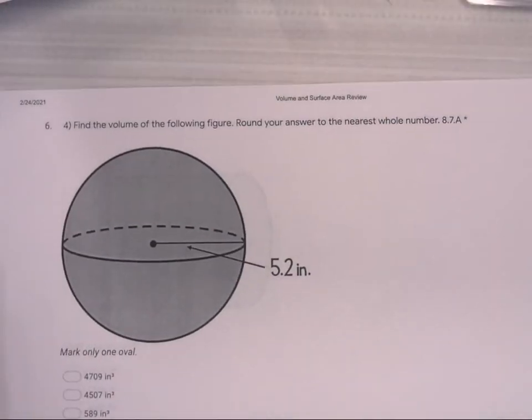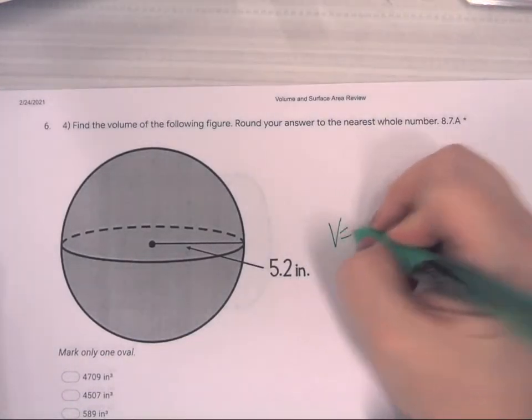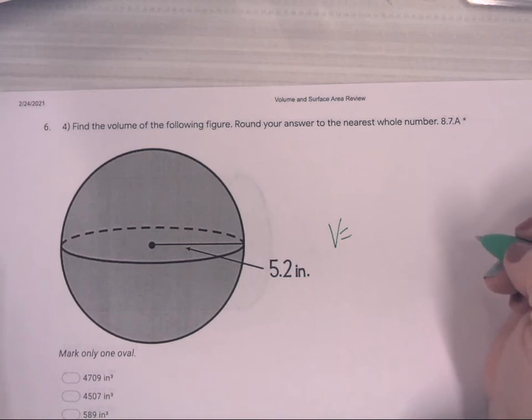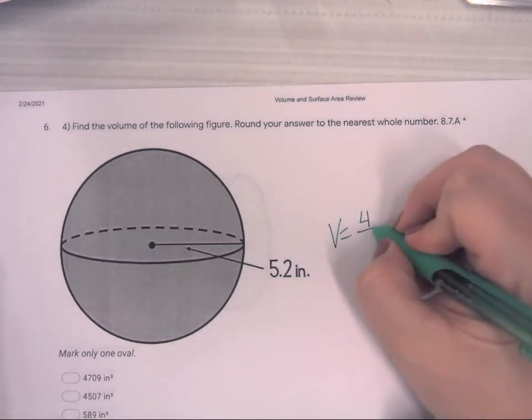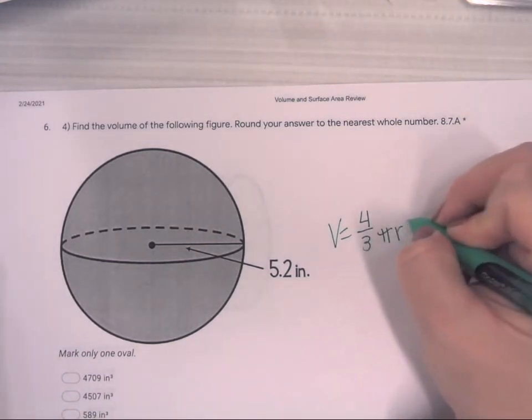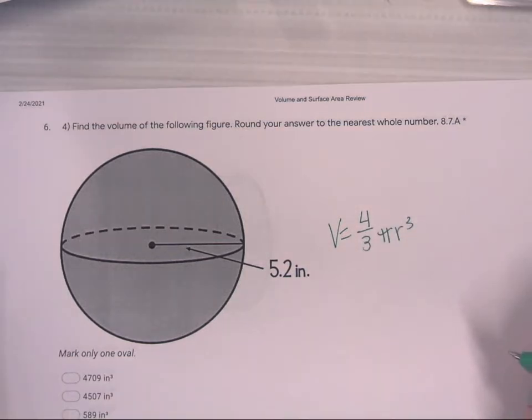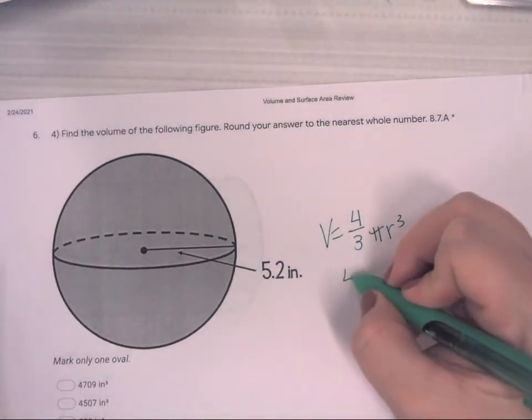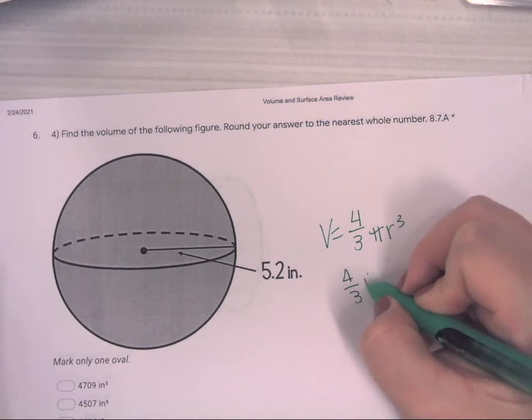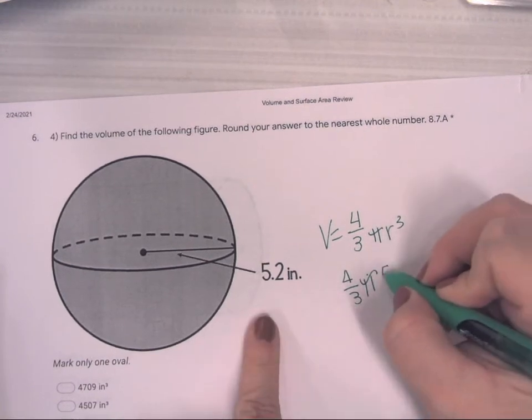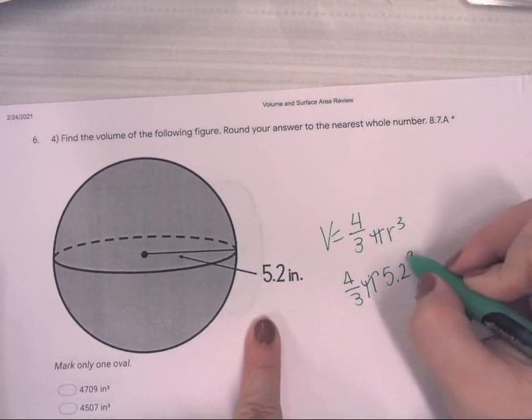It says find the volume of the figure round to the nearest whole number. My formula for a sphere, this is a sphere, right? 4/3 pi r cubed. So I'm going to do 4/3 pi. R is 5.2, and that's cubed.